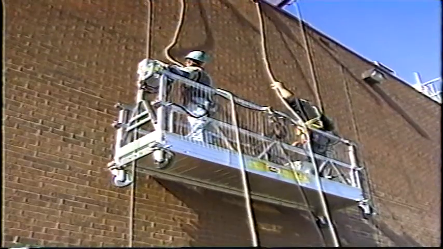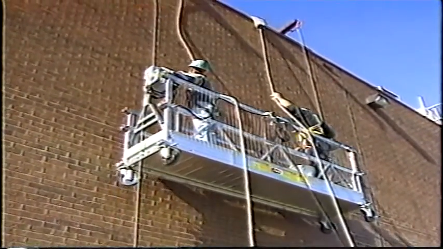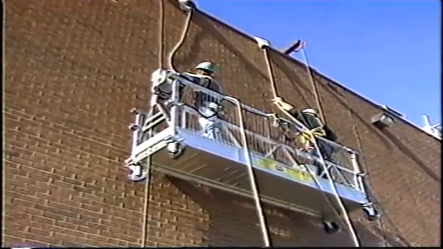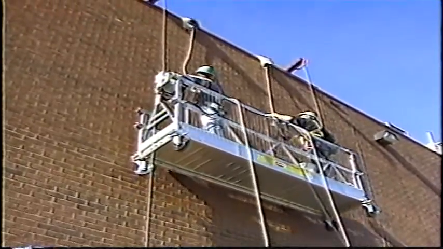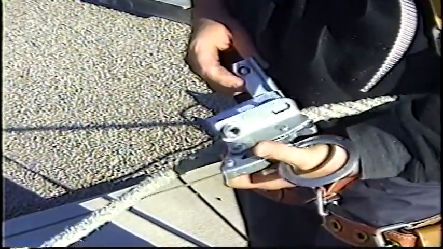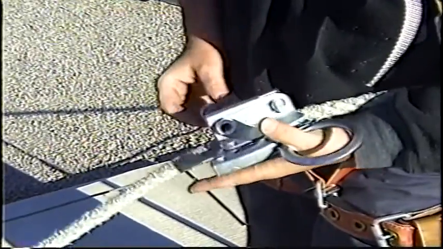The rope grab is designed to lock onto the lifeline when a fall occurs. The most common type of lifeline is the 3-strand polypropylene blend, 5/8 inch or 16 millimeters in diameter. Always make sure the rope grab is installed correctly and is matched to the size and type of rope being used as a lifeline.